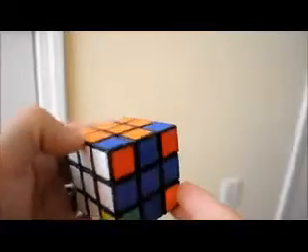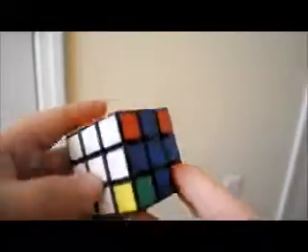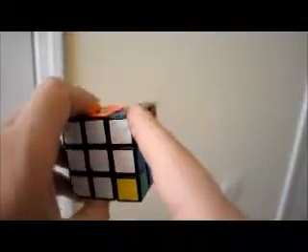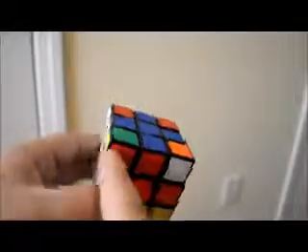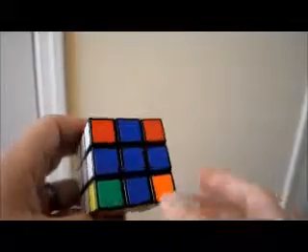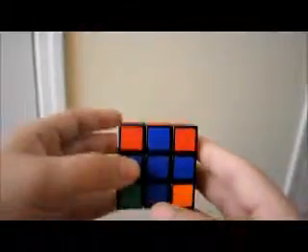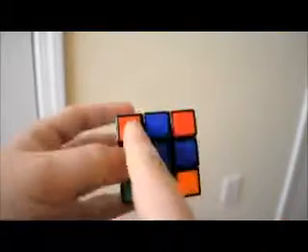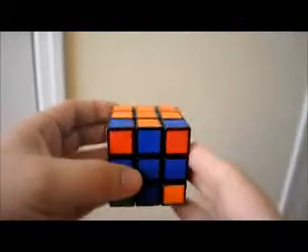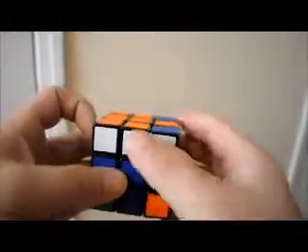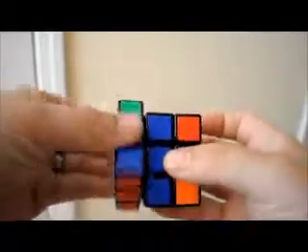So what we want to do is basically get x, y, x inverse, y inverse equals solved. So basically x is going to be whatever move it takes for me to get this corner in its position solved. Okay, so let's figure out what that would be right now. We need to obviously get red here, and red's here. So it would be U prime, L prime, U, L.